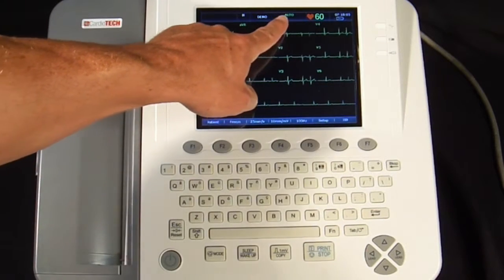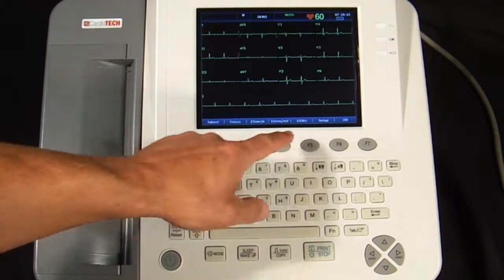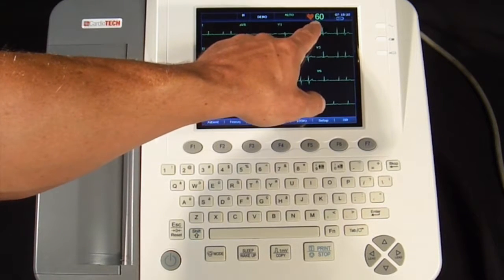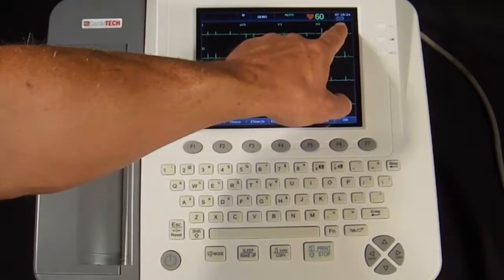You can see the machine is in demo mode and auto mode, which is a pre-sample mode which, when you press the start button, will sample for 10 seconds and then produce a report. You can see the heart rate in this simulated demo is 60 beats. You can see that there is no battery installed because we are running purely off AC power. You can also see the time.